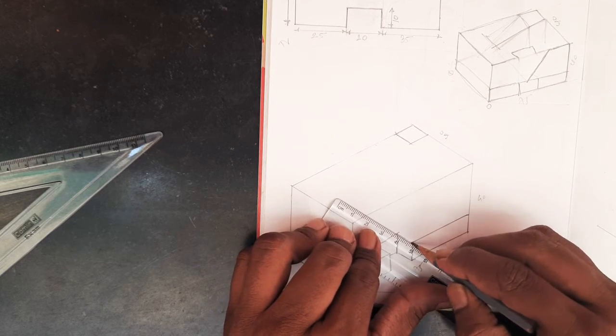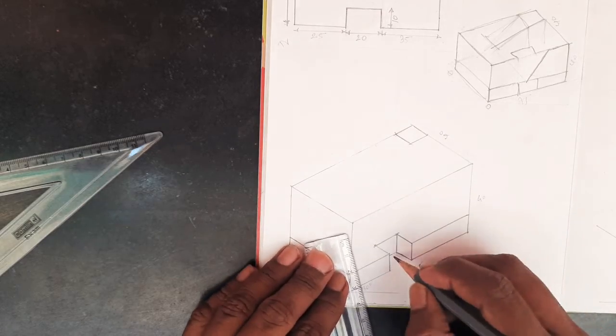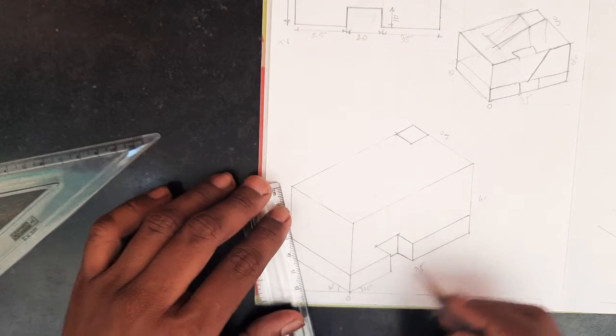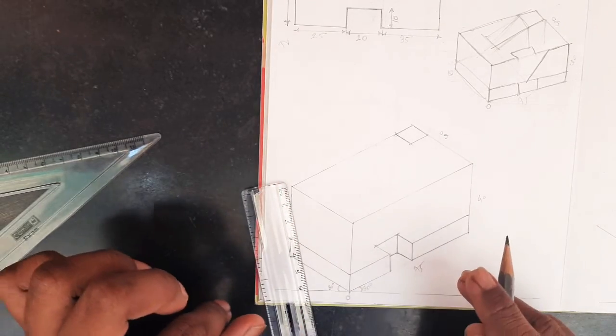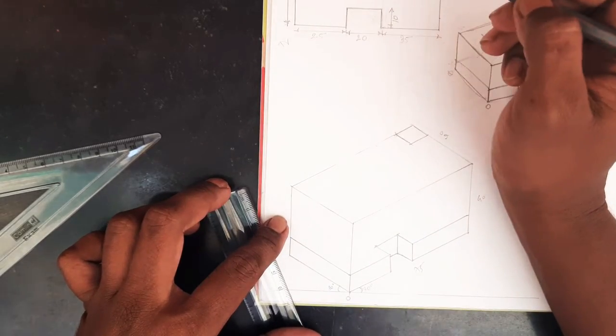Now let's see, this rectangular slot will look like a 3D. Always you have to draw the parallel lines to all these three reference lines. Okay, now next I have to draw this one.